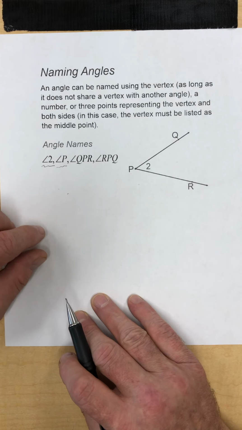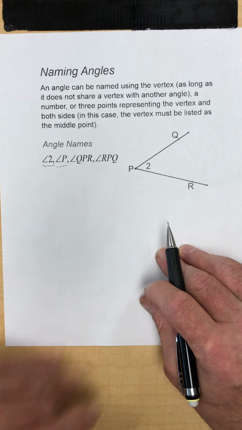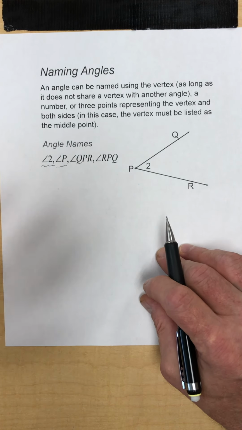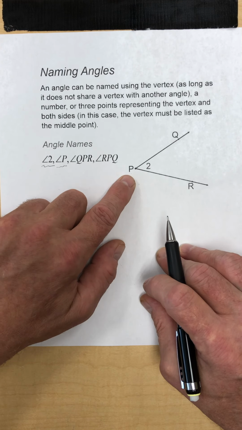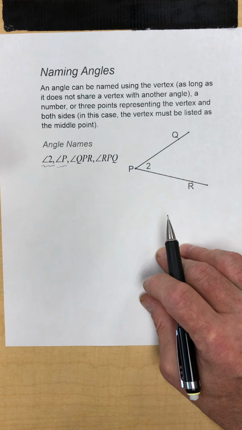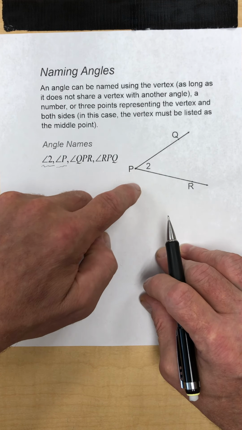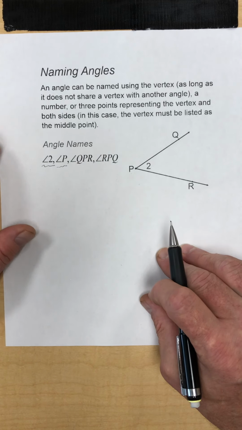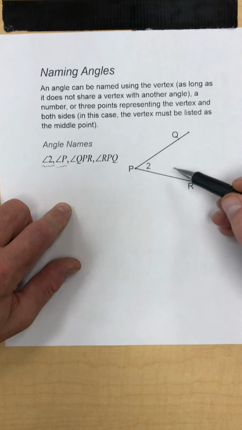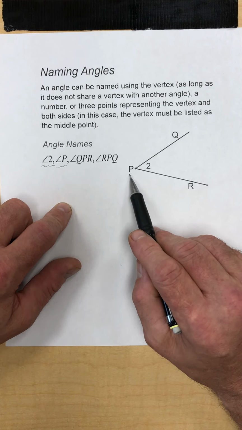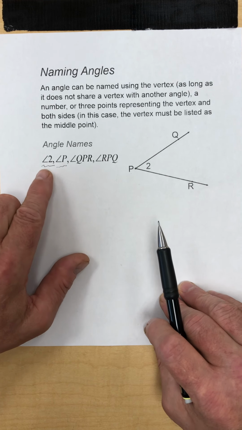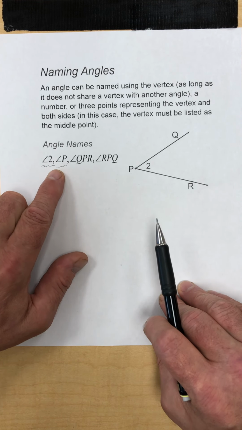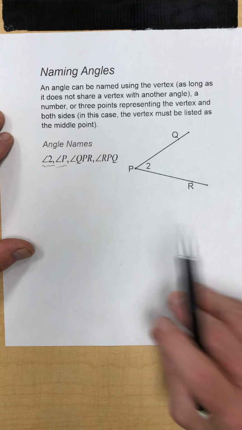Now it's real important that in a lot of these diagrams, and you'll see one on the next slide, you have multiple angles sharing the same vertex. If that's the case, then you can't call any of them angle P, because it leads to ambiguous information. You don't know what angle you're referring to. But in this case, since there's only one angle, we can name it just using its vertex. So angle 2 and angle P are the exact same angle.